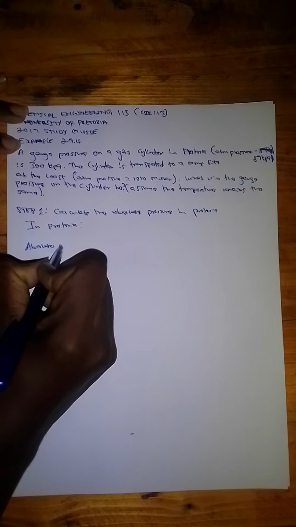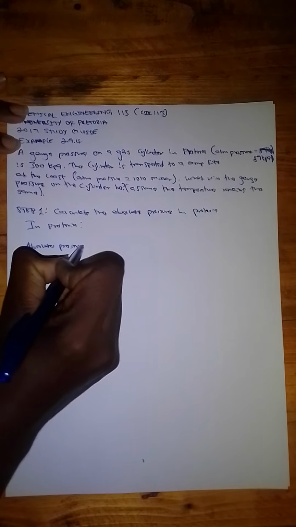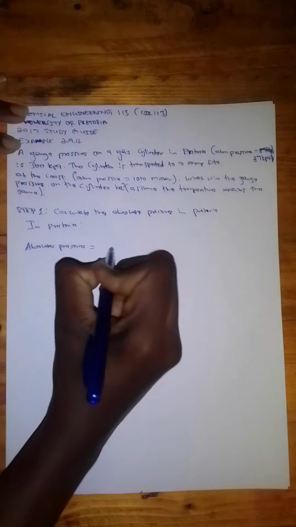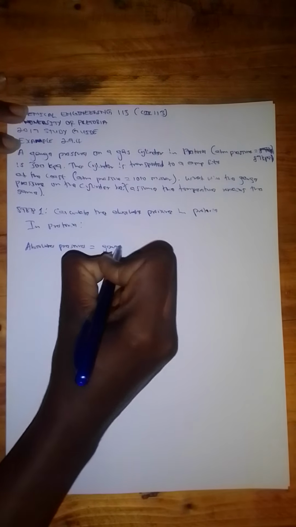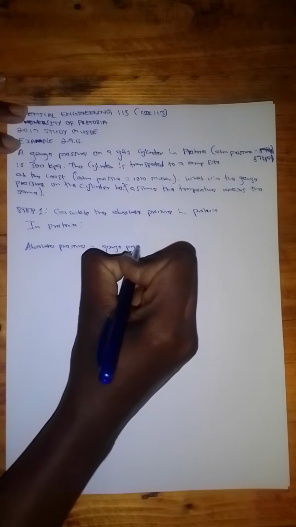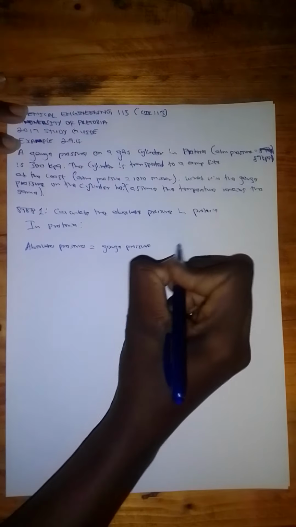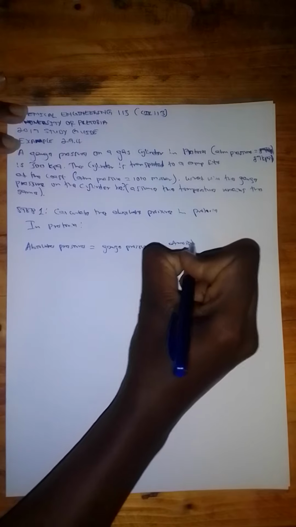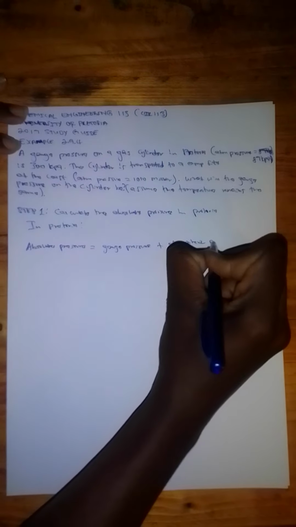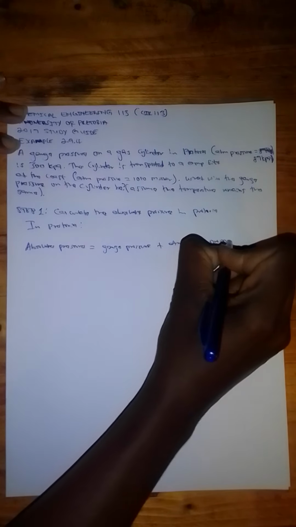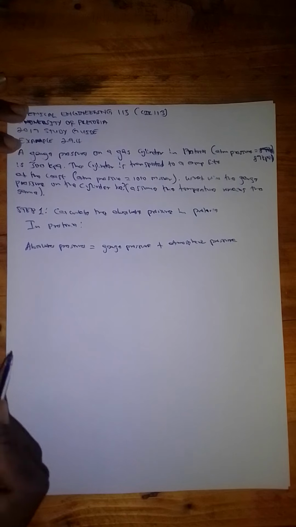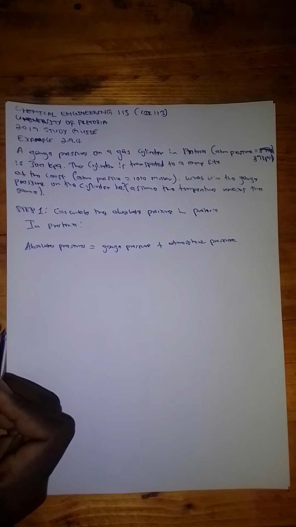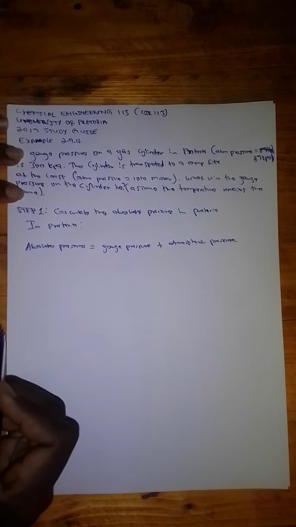So in Pretoria, we can say absolute pressure equals gauge pressure plus atmospheric pressure. So we have the equation. It says the absolute pressure equals the gauge pressure plus the atmospheric pressure. This is the equation that we know and we've been given.